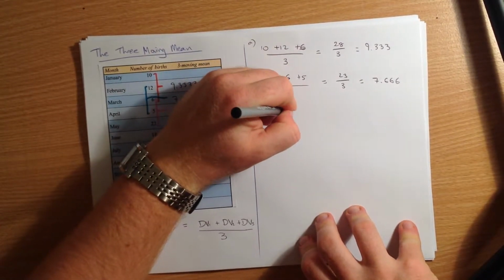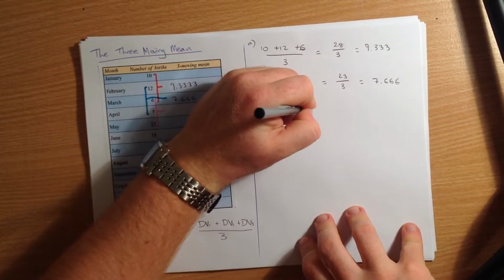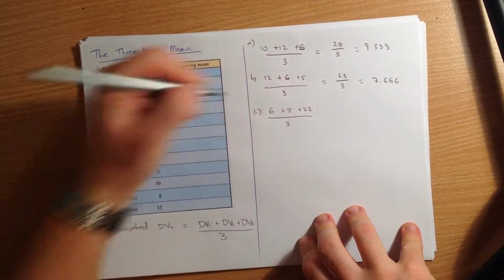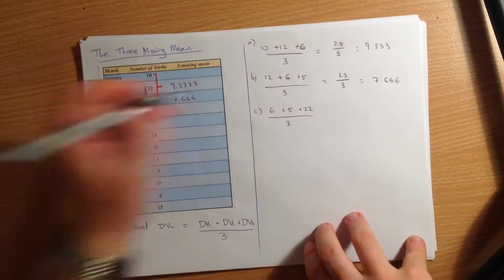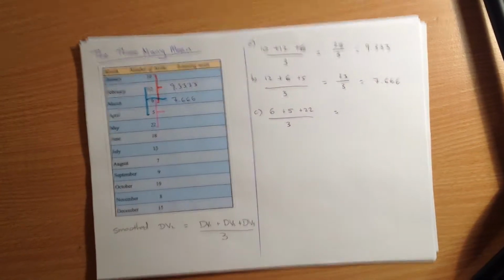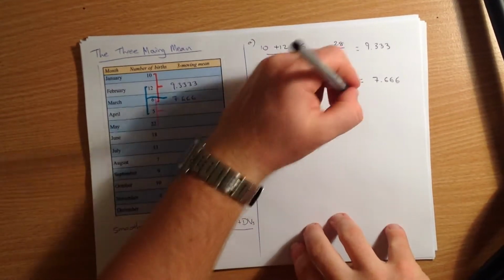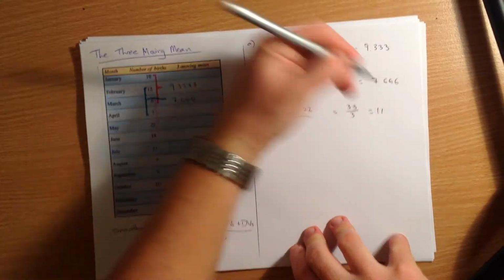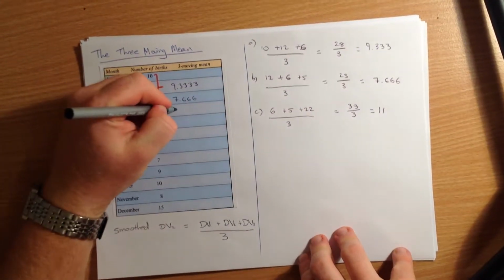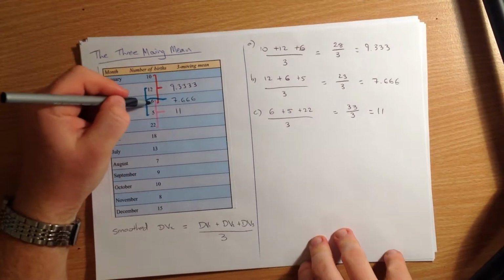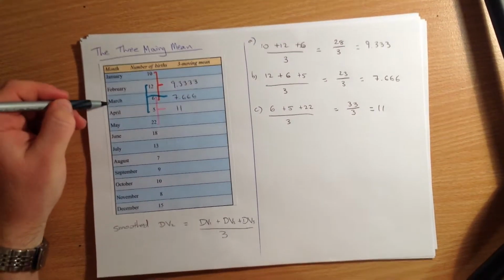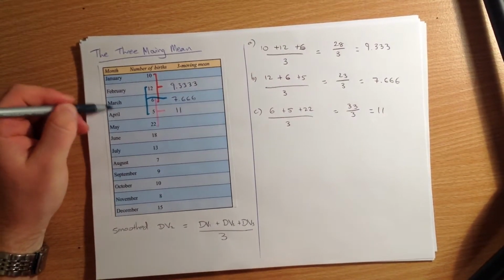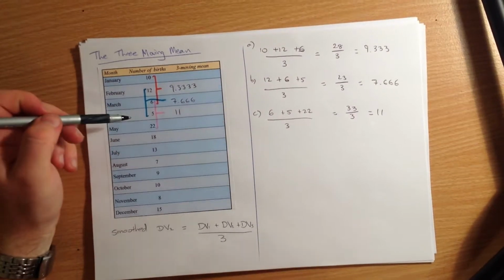6 plus 5 plus 22, and 3 pieces of data, so to find the average or the mean we have to divide by 3. So 6 and 5 makes 11, plus 22 is 33. 33 over 3, I know you can do that, that's 11. So here is our 3 moving mean value of 6 and 5 and 22, which is these months, March, April, May. When we smooth all of these, there's our result, 11.